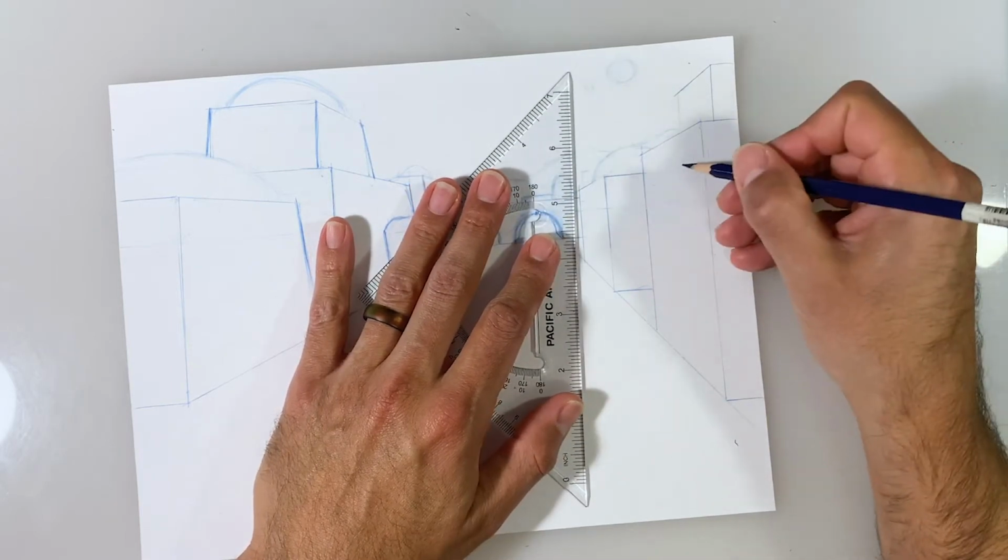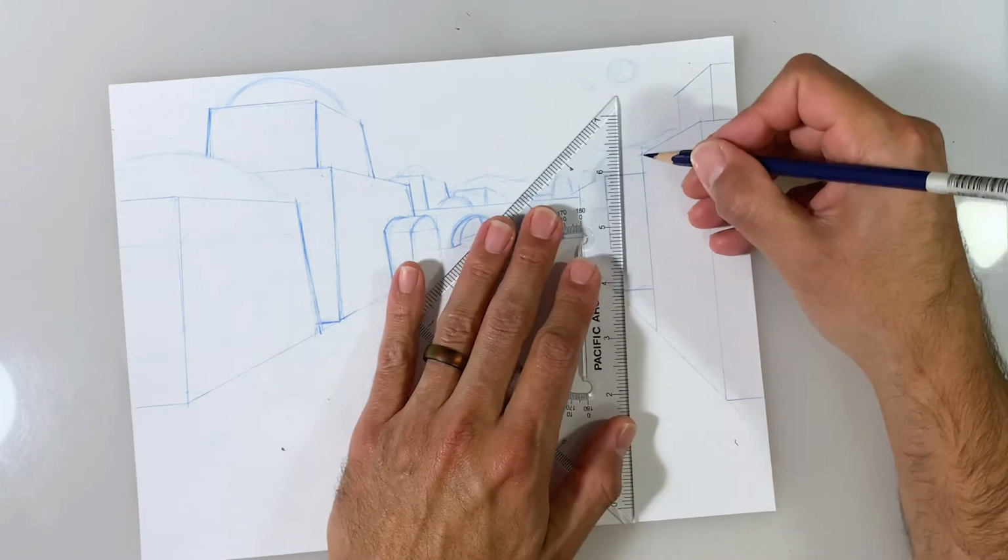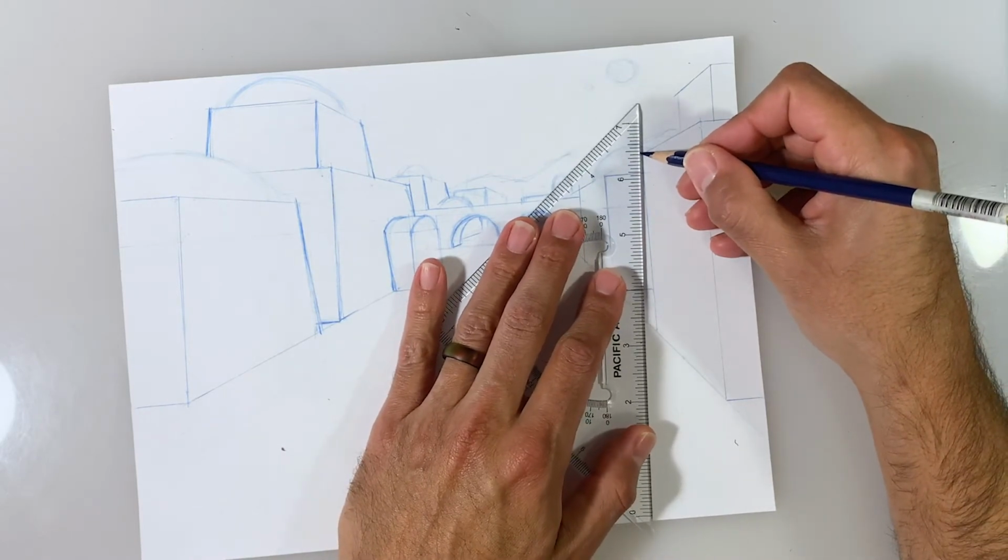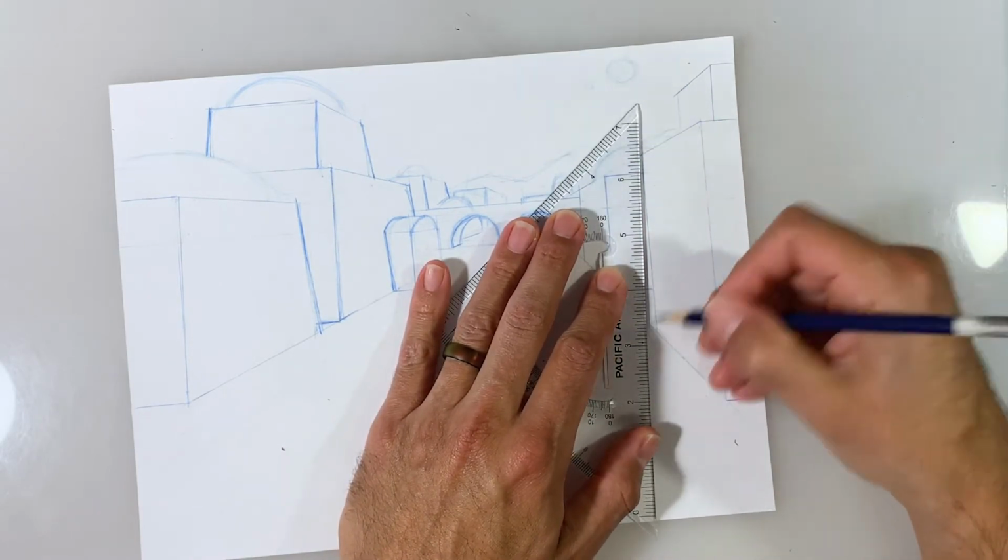So maybe I'll, I don't know if that'll look weird. We'll find out. Maybe I'll tilt this one. Or slant it a little bit.